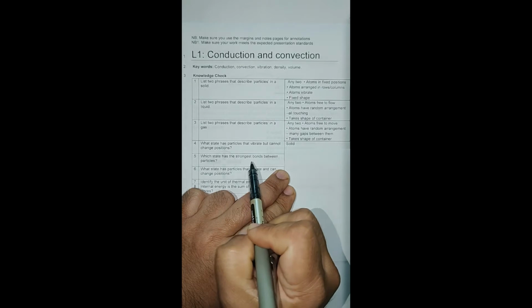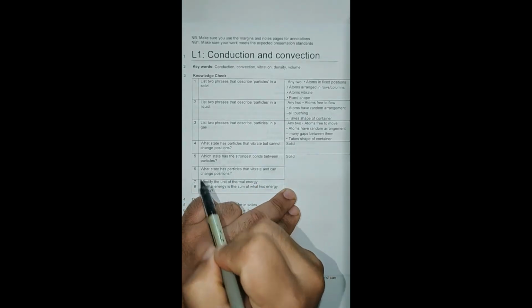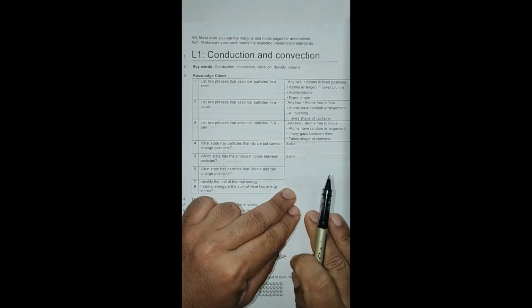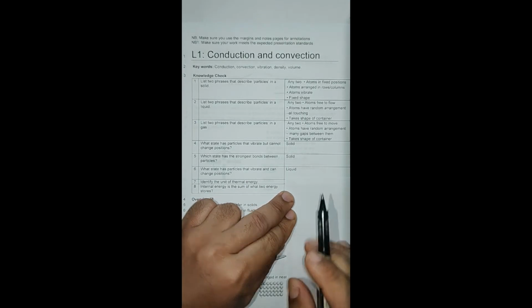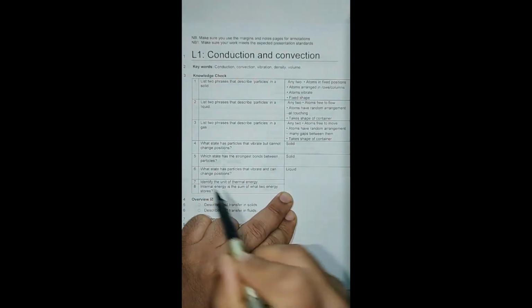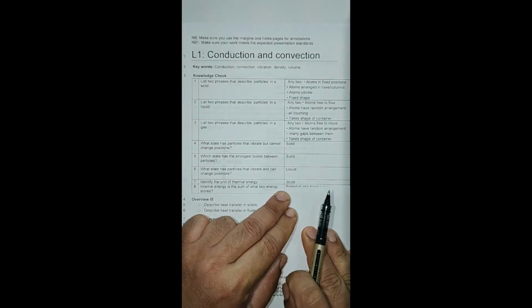Which state has the strongest bonds between particles? That's also a solid. Question number 6, what state has particles that vibrate and can change position? That's a liquid. You could also say it's a gas as well, but mainly liquid. Identify the unit of thermal energy, the joule.